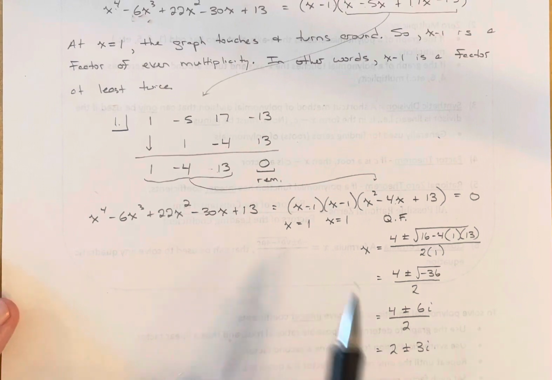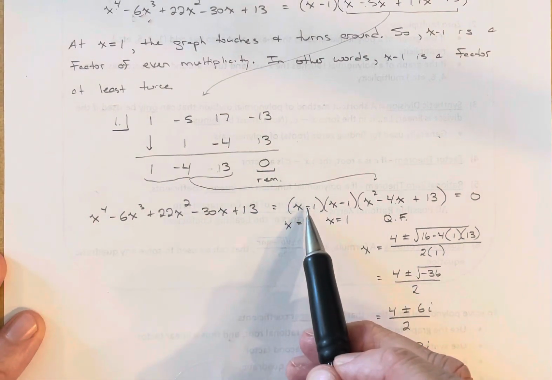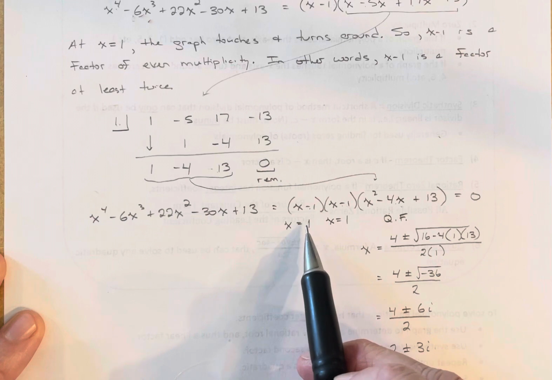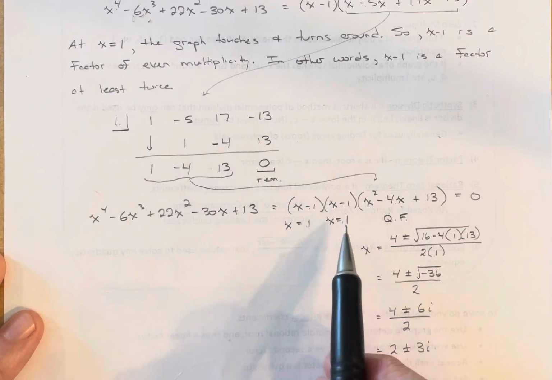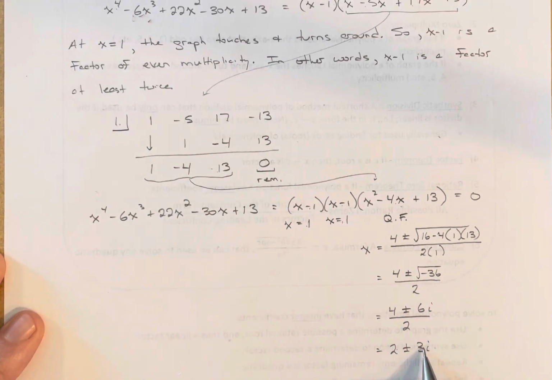Okay, so we have two real roots, 1 and 1. It's 1 that occurs twice. And we have 2 imaginary roots, 2 plus 3i and 2 minus 3i. So our solution set is, I'm going to write them all out. 1 comma 1 because it occurs twice. 2 plus 3i and 2 minus 3i.